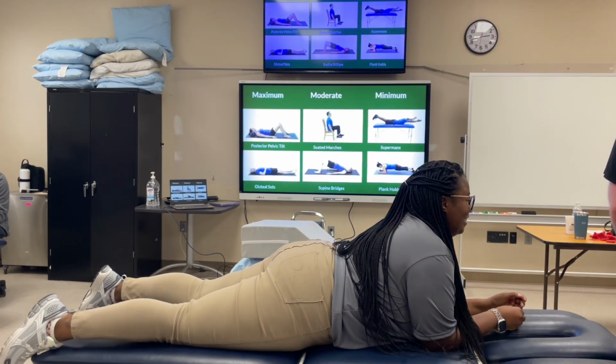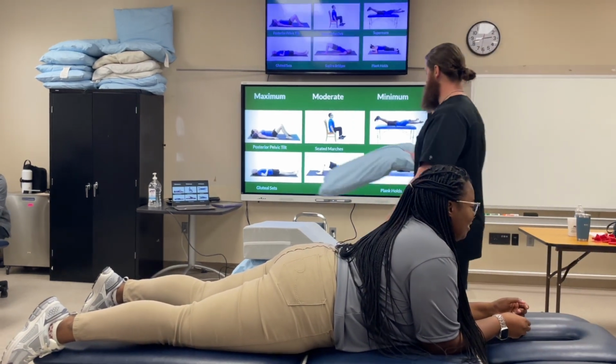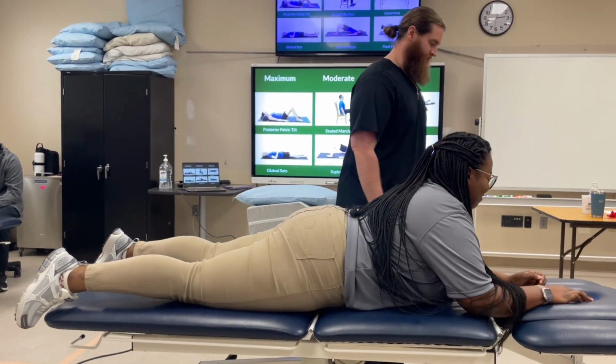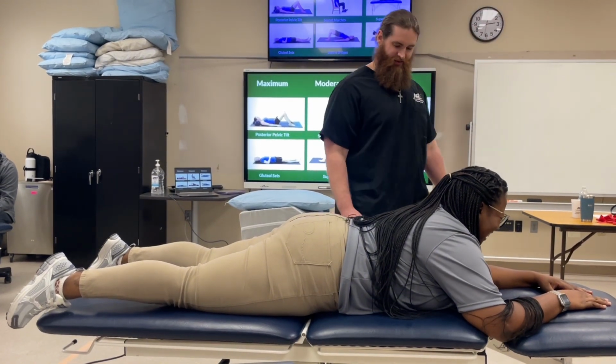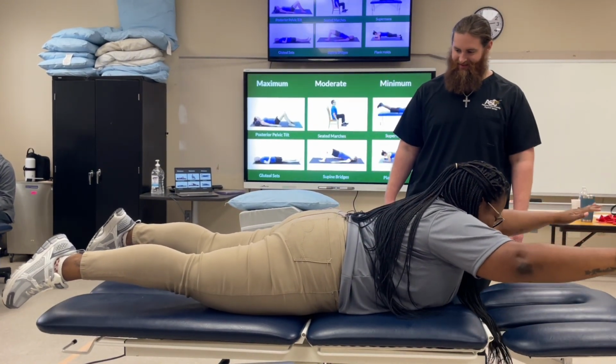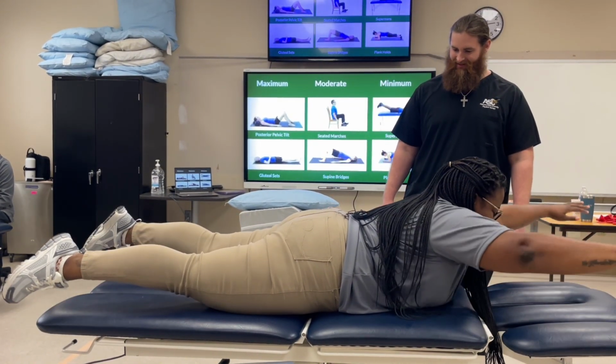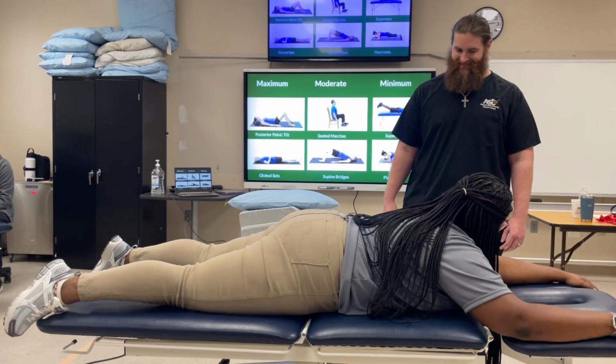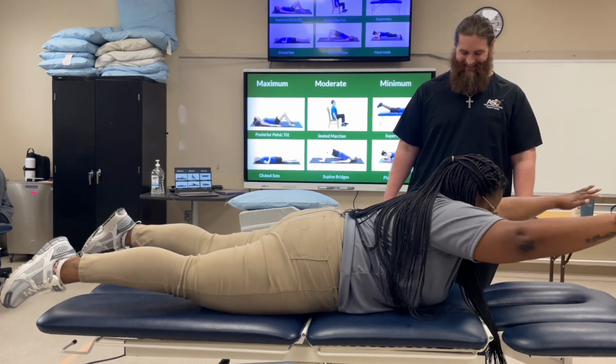All right, so now we can go ahead and do the Supermans. On this one, you're going to raise both arms and both legs, squeezing the core. There you go, squeezing the glutes. Just give me a couple more. There you go, that's good.